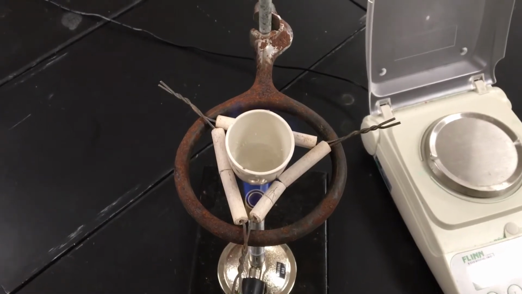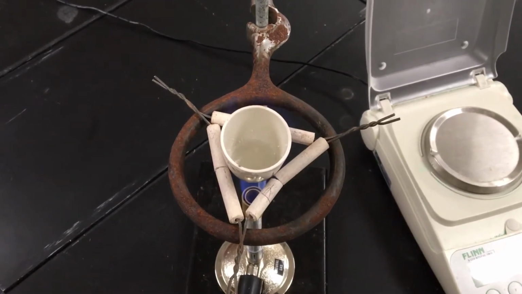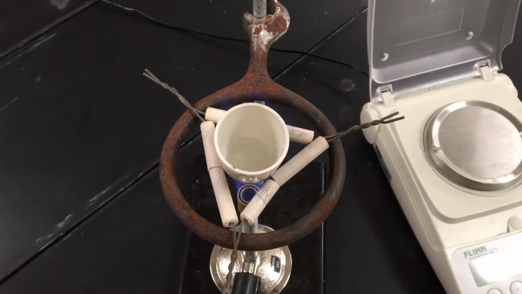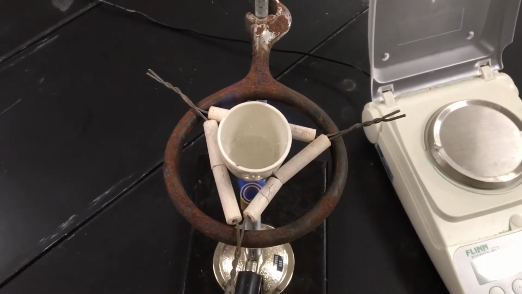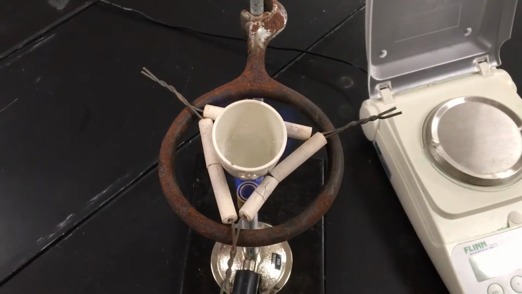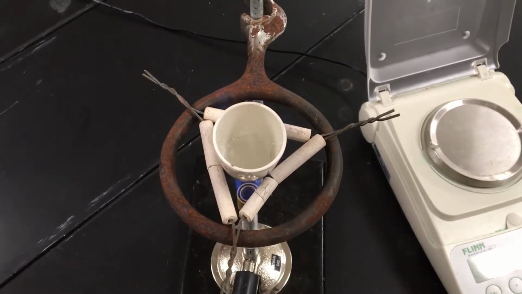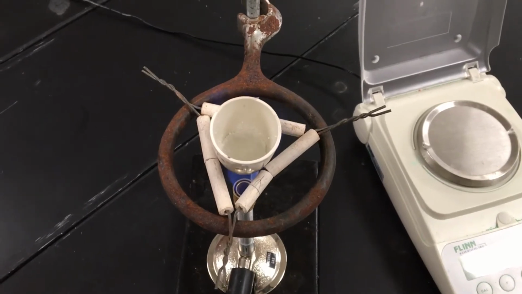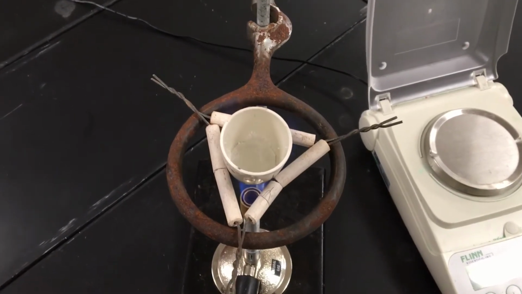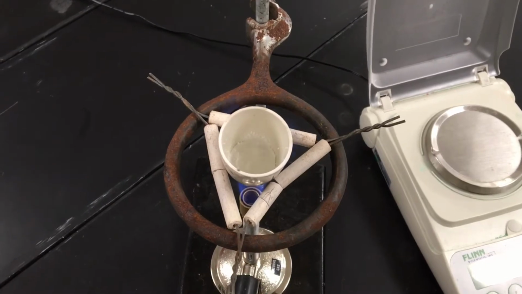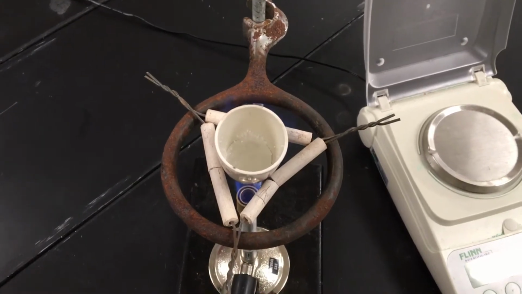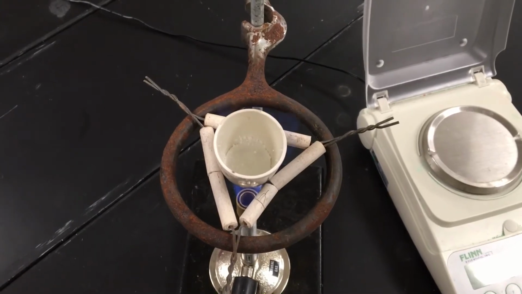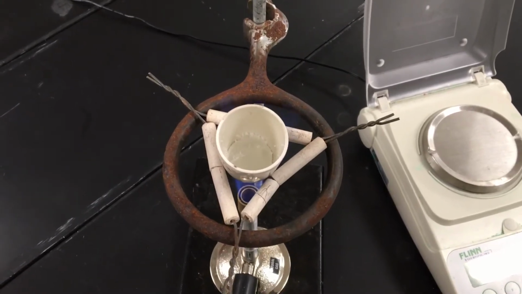Looking inside that crucible, what I can see is a very rigorously boiling sample. So this alum is a hydrated mineral, which means that it contains structural water. Your task is to determine the percentage of water, part of this alum, aluminum potassium sulfate, as well as determine the number of moles of water.